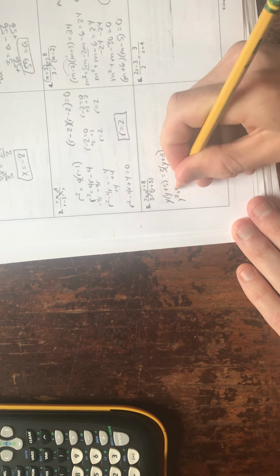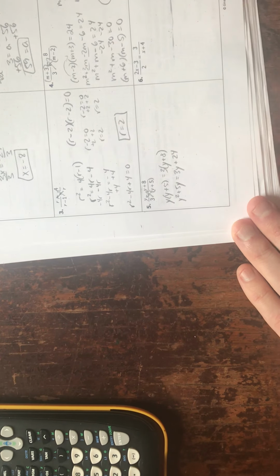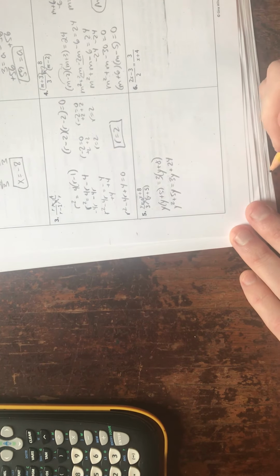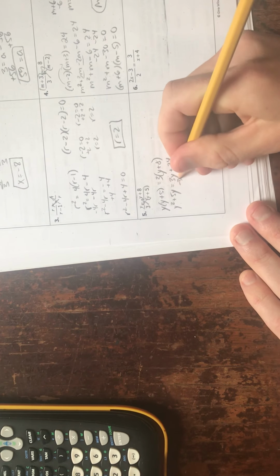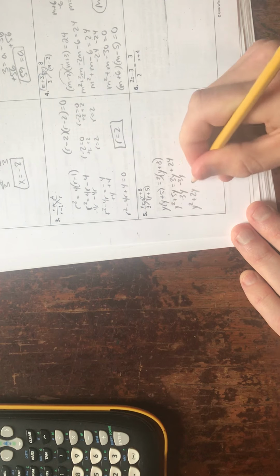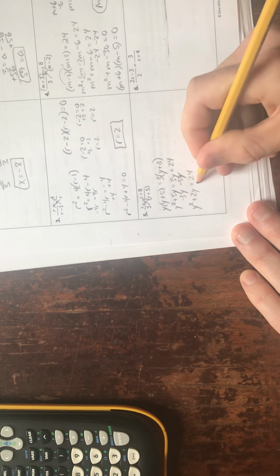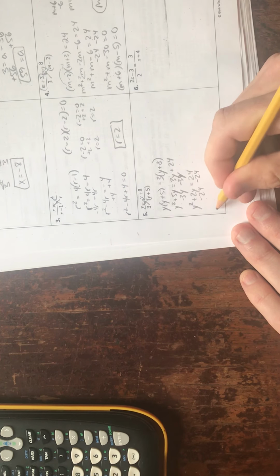You got to distribute these, and you get something like that. And then you should notice, hey, I got y squared. That's a quadratic, so I got to get this equal to 0. So y squared plus 2y equals 24. I got that by subtracting 3y on either side. I can subtract 24 here.